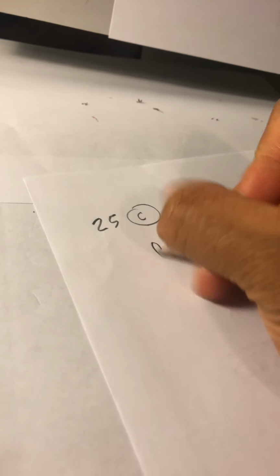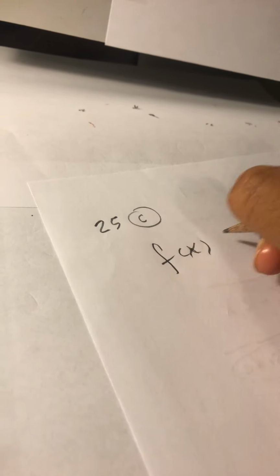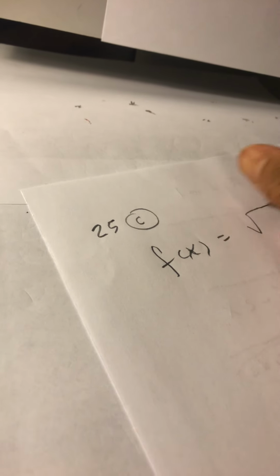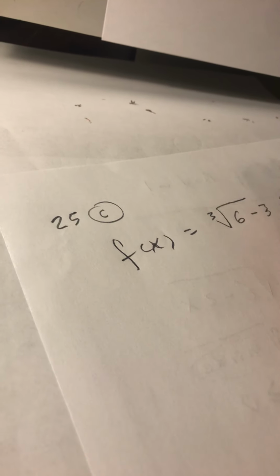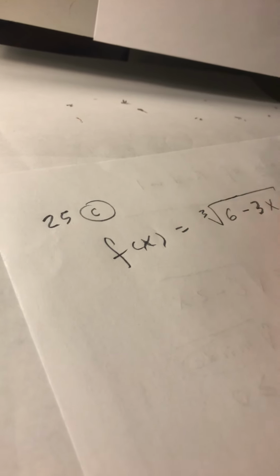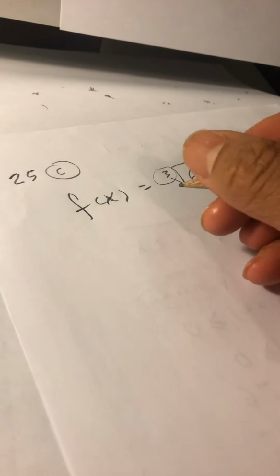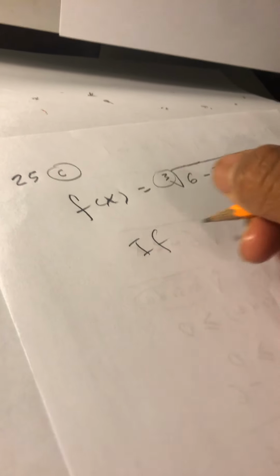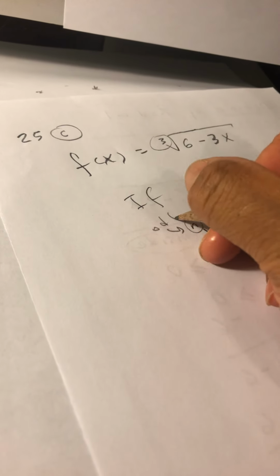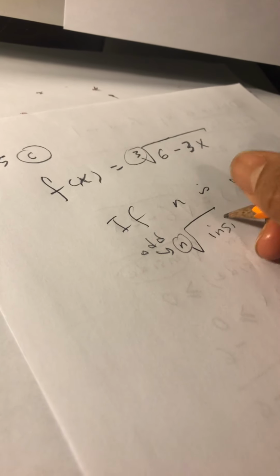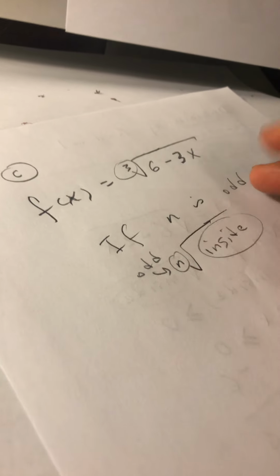So I'm going to do 25C, and I have f of x is equal to the cube root of 6 minus 3x. And this is pretty cool because this is odd. So if n is odd, it doesn't matter what's on the inside.